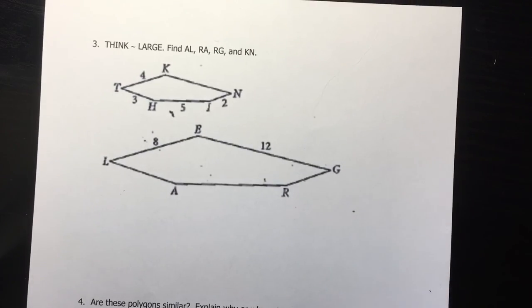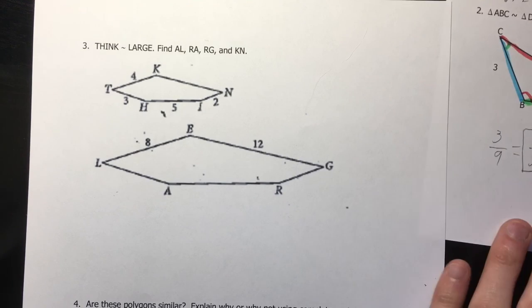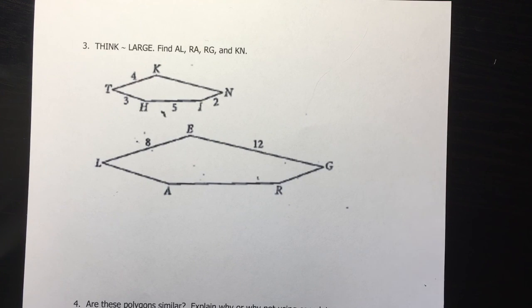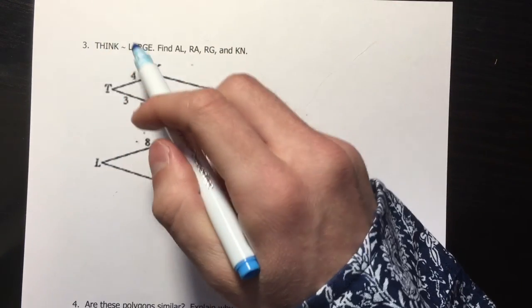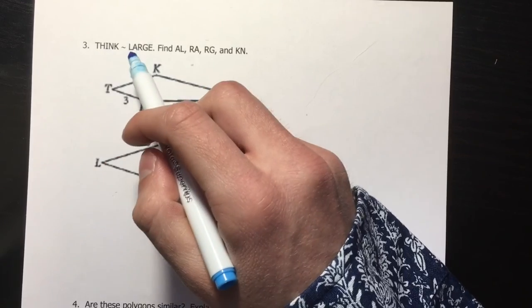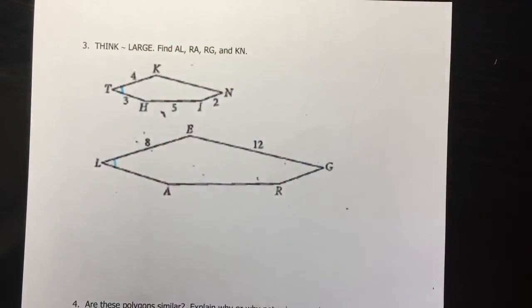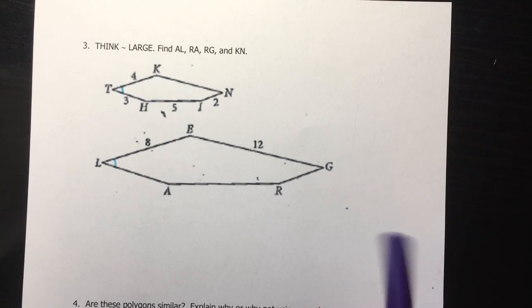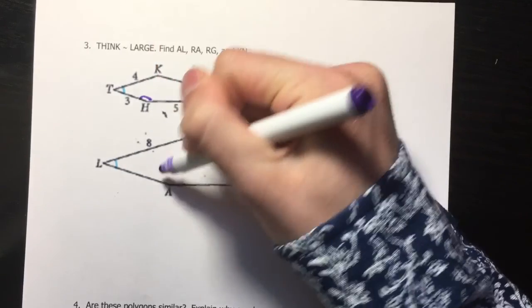Now, for problem number 3, we have THINK is similar to LARGE. Find AL, RA, RG, and KN. So we know that angle T corresponds to angle L. Angle H corresponds to angle A, or they're congruent to each other.